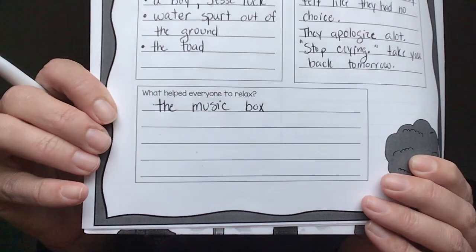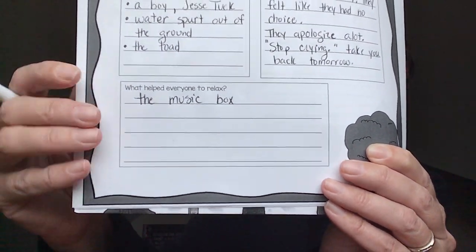The music box. Okay, and Winnie even says, hey, that sounds familiar to me. I heard that last night when I was standing out in my yard. My grandmother said it was elves, but it's the same little melody that I heard, and now I can see it wasn't elves, it's a music box. And so she looks at it, and that helps her to calm down. Okay, so I just wrote right there what helped everyone to relax, the music box.